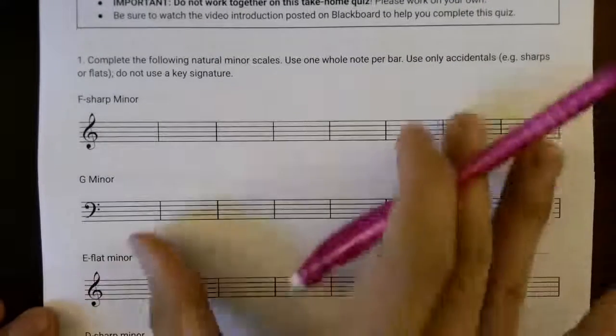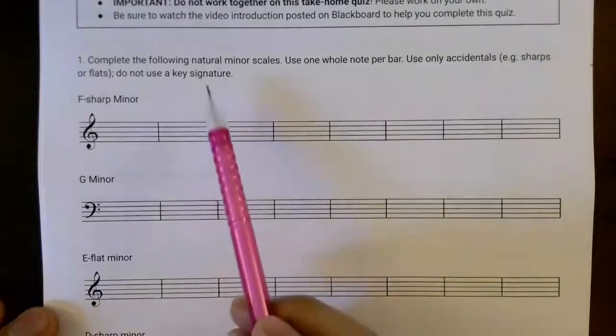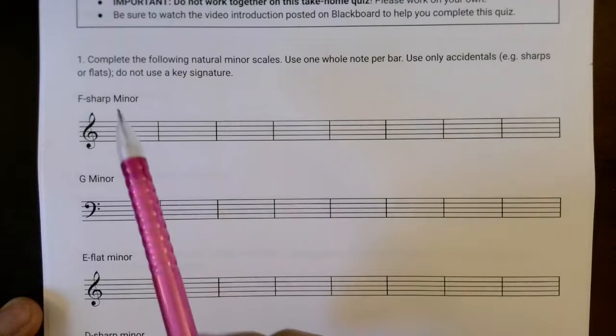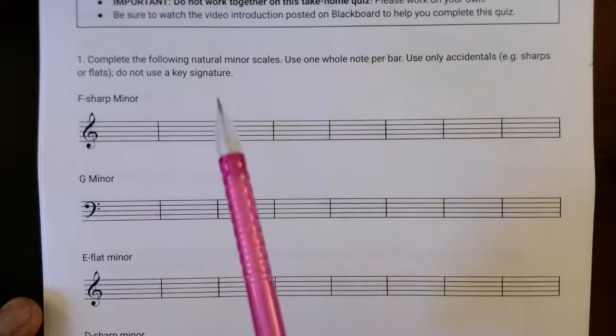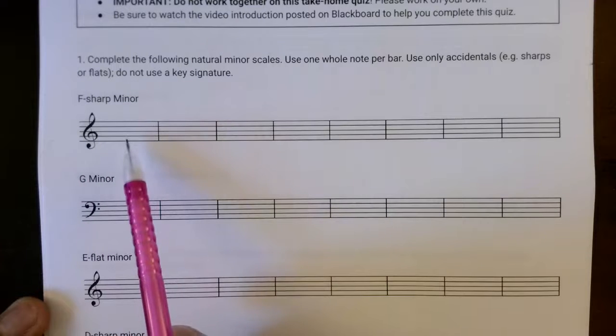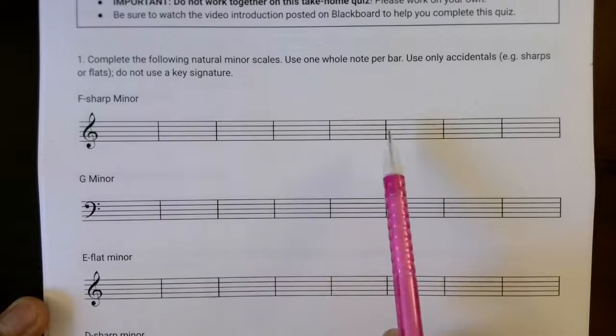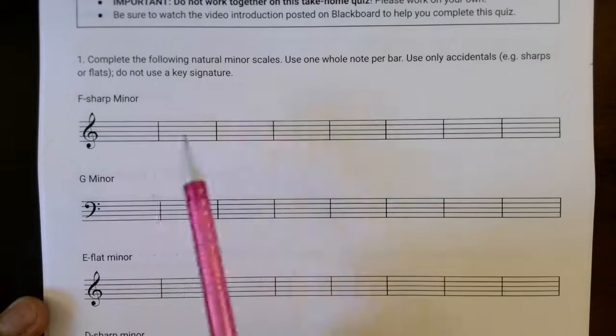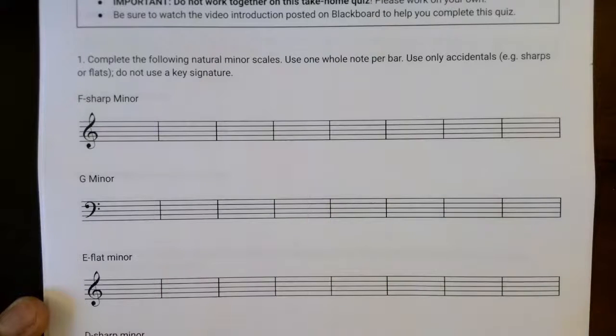The first part, I'm asking you to write the following natural minor scales. So these are just the regular natural minor. What we're looking for here is just a whole note per bar using only accidentals. Do not use a key signature. So F sharp minor, of course, would start with F sharp, and you go through all the notes of the F sharp minor scale, one note per bar, and please use the accidentals as needed.